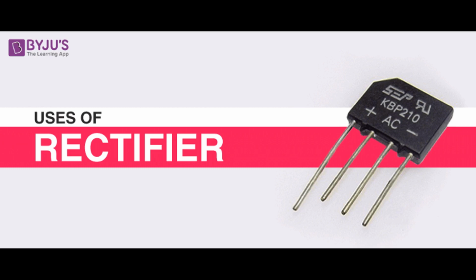In industrial automation, bridge rectifiers are essential components used in various applications that require conversion of alternating current, AC, to direct current, DC. Here are some ways bridge rectifiers are utilized in industrial automation. Power supplies. Bridge rectifiers are commonly used in power supply circuits to convert AC power from the mains or other AC sources into DC power suitable for powering industrial automation equipment and control systems.